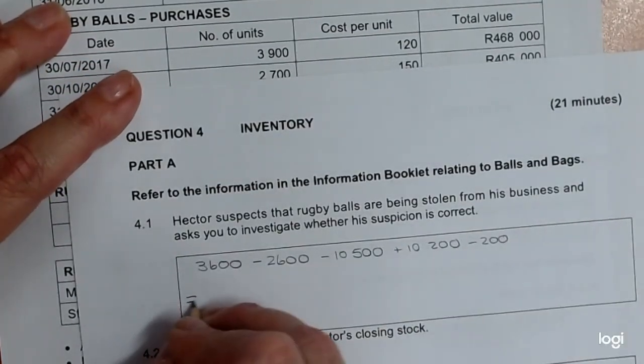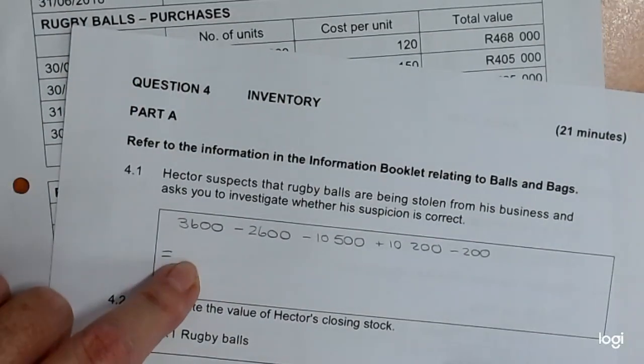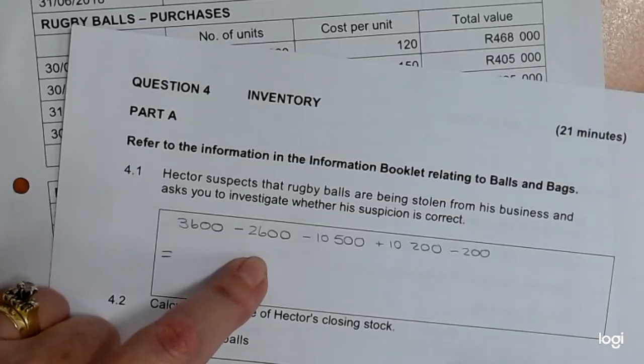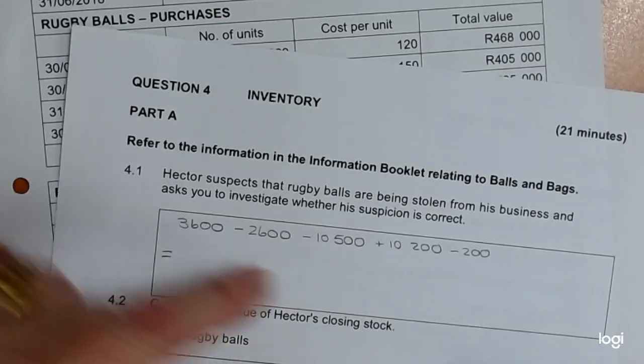So let's see what is our answer here. 3,600 minus 2,600 minus 10,500 plus 10,200 minus 200 is 500.